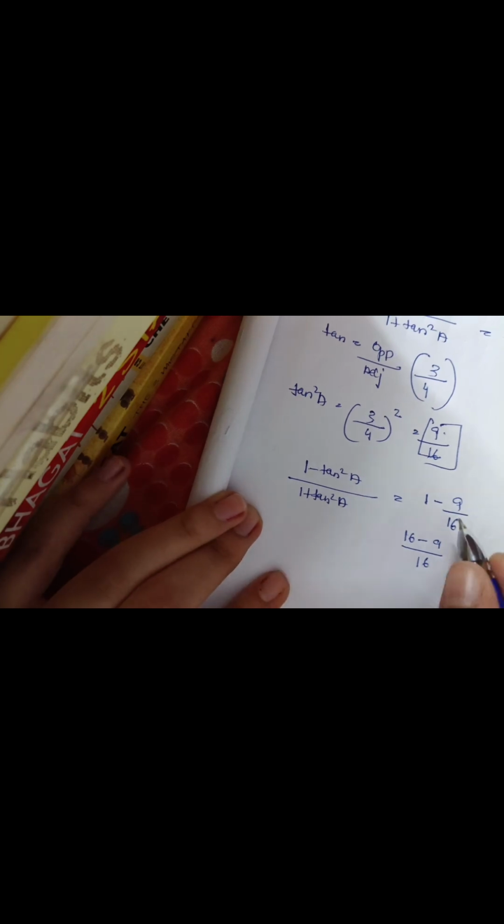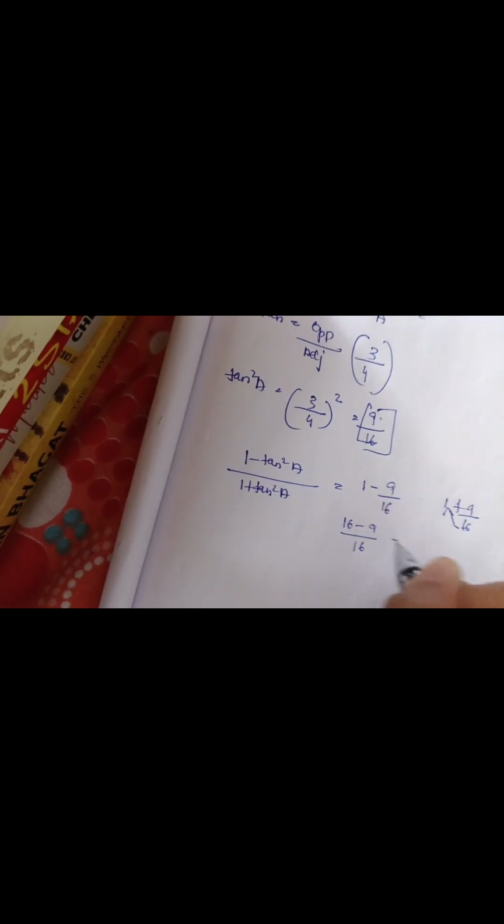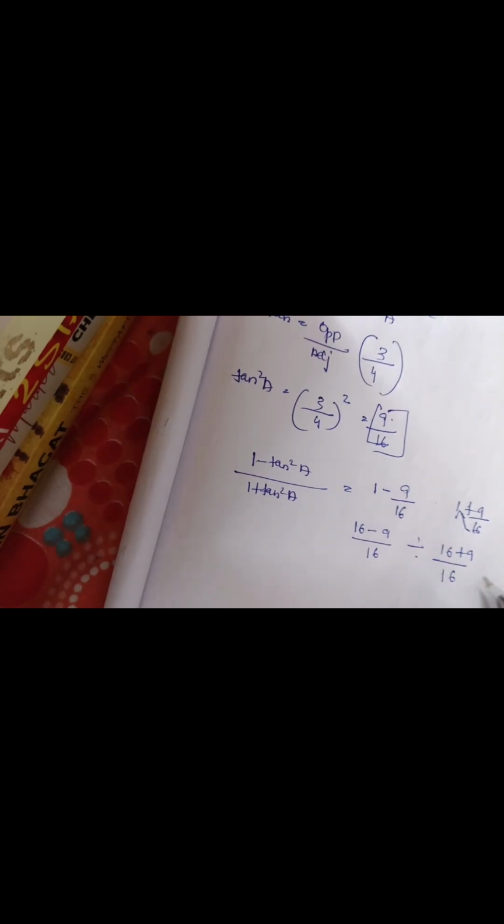We have used this method earlier. And 1 plus tan square A is 1 plus 9 by 16. Same thing we're going to do here. So divided by 16 plus 9 by 16.